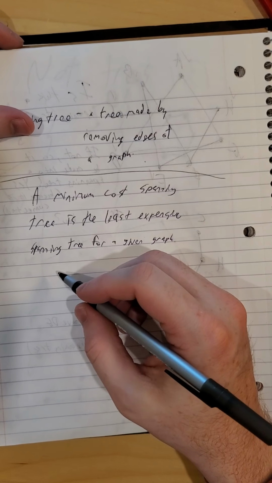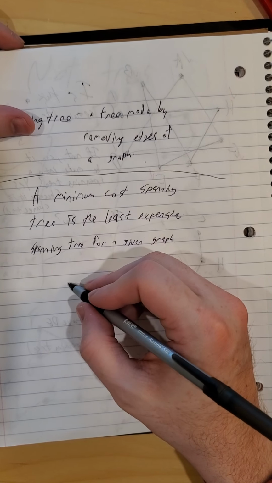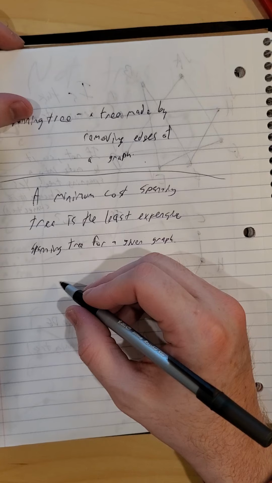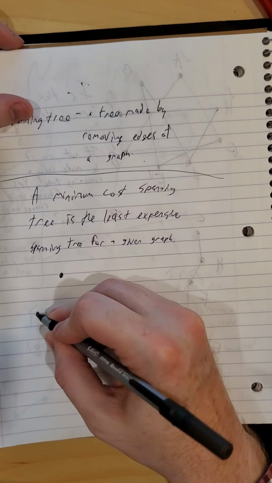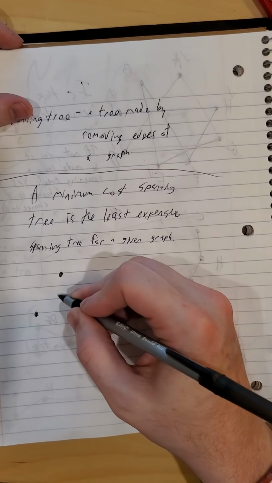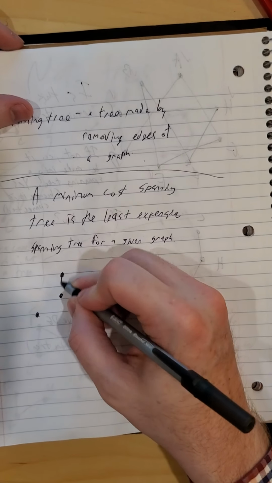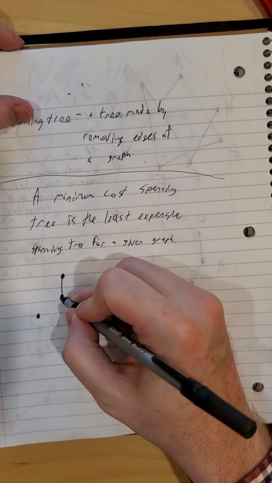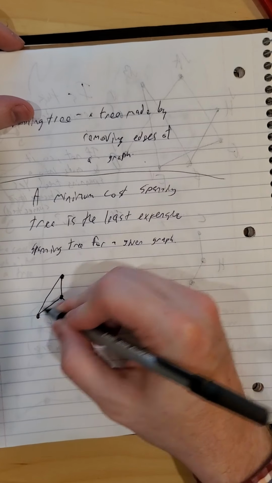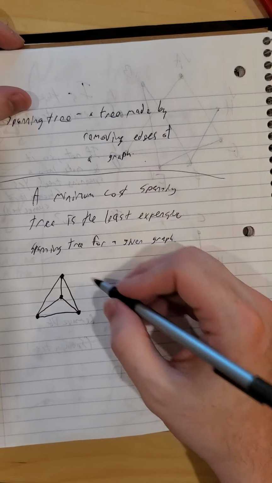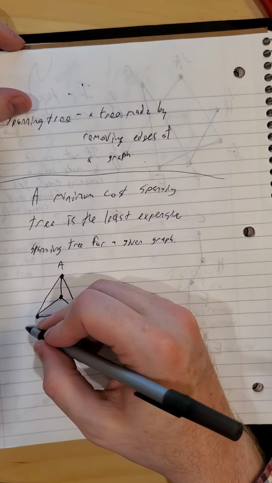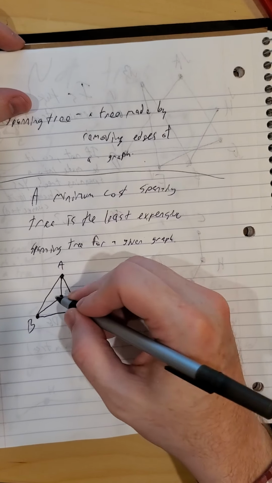All right, so let's take a look at a complete graph on 4 vertices. So remember, a complete graph just means we have every available edge between any 2 vertices. There are no vertices that are not connected somehow.